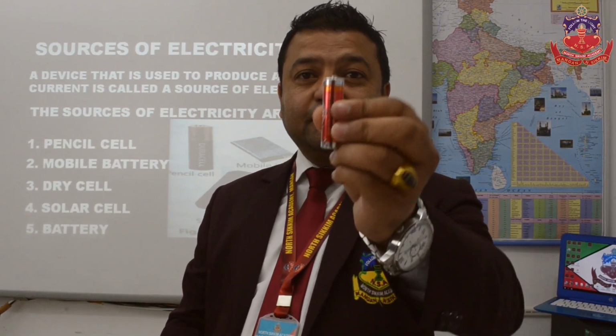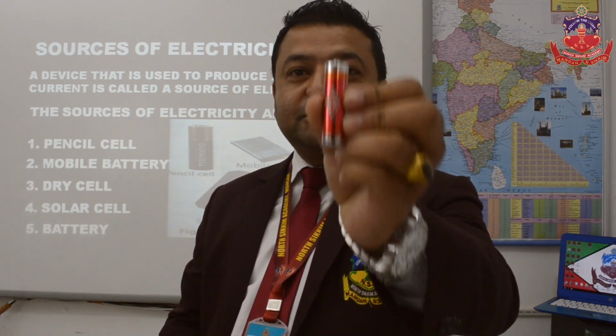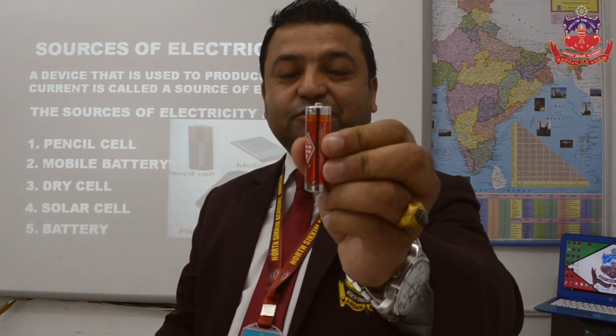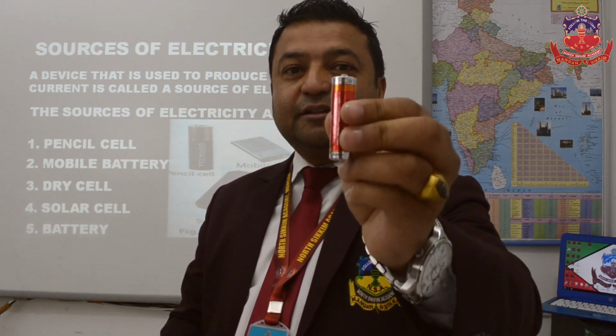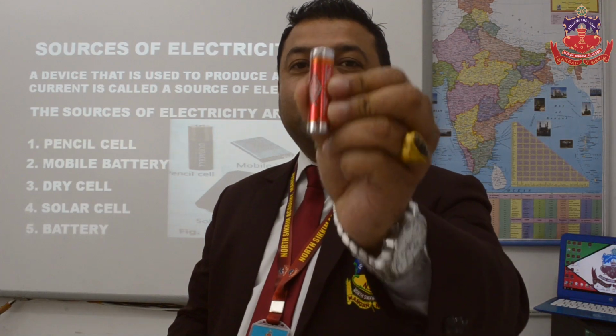Now dear students, I am showing you the example of a battery which we use in our machines like remote controls, cars which the children play with, and in different cameras. This is the battery, and I'll show you the parts of the battery.